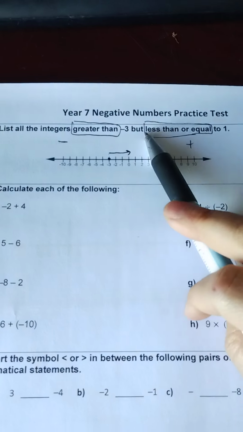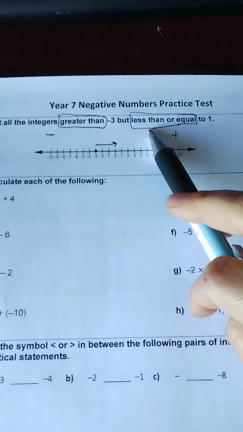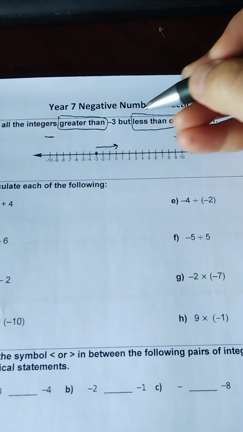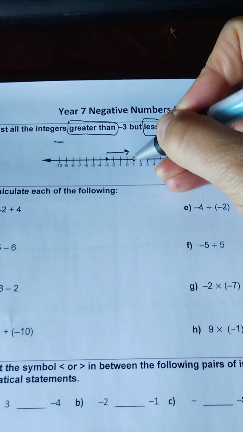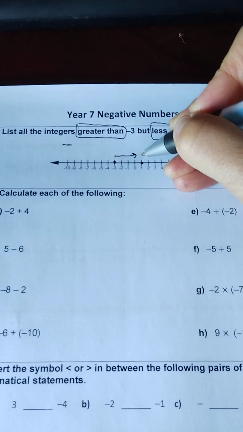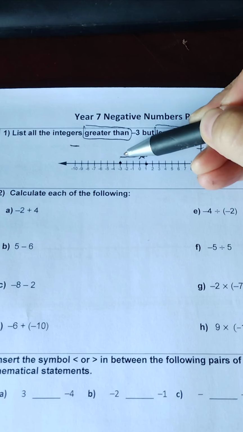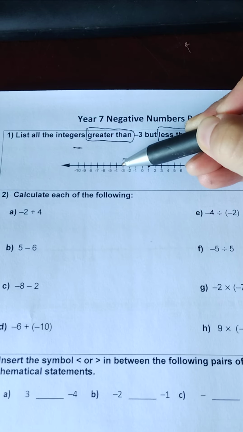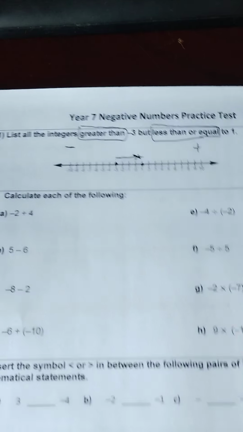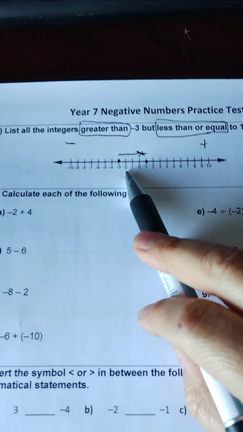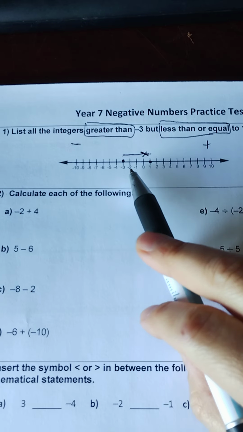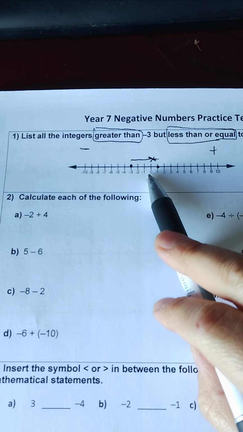But there's an extra part here. It says, but less than or equal to 1. Let's locate +1. There's 1. And less than means we're heading in this direction. So we end up having numbers in between -3 and 1. So first of all, what numbers are clearly in between -3 and 1? We've got -2, -1, and 0.